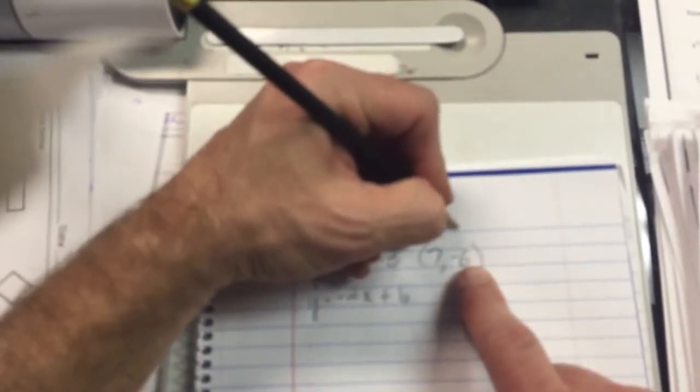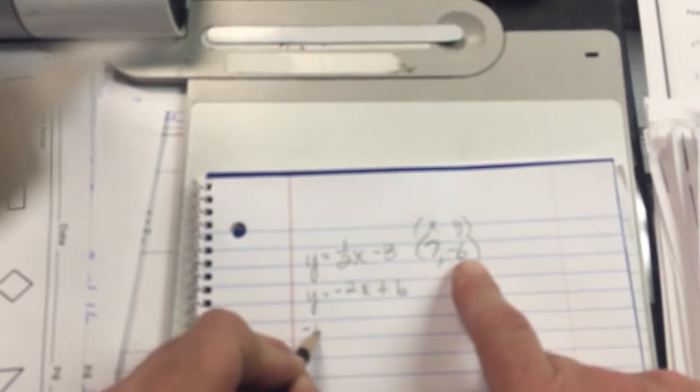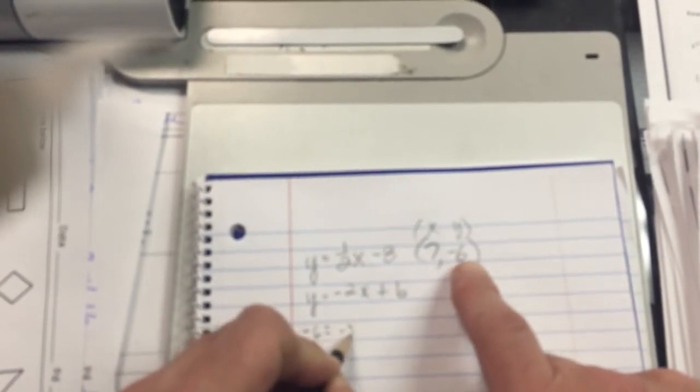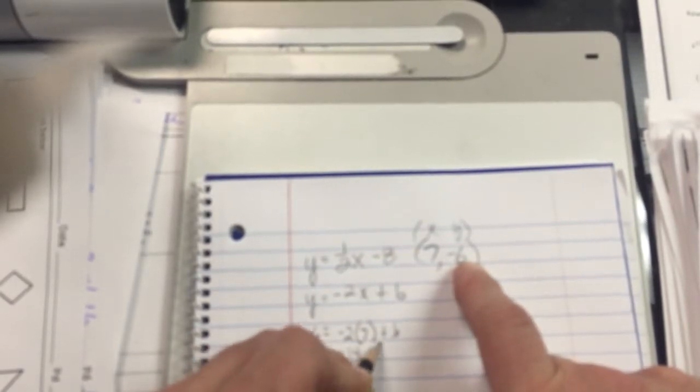We don't know what our b is, the y-intercept, so we're left doing the same thing. We take our point, 7 and negative 6, plug them in, and solve for b. So negative 6 is my y, equals negative 2 times 7 plus b. That's going to give me negative 6 equals negative 14 plus b.